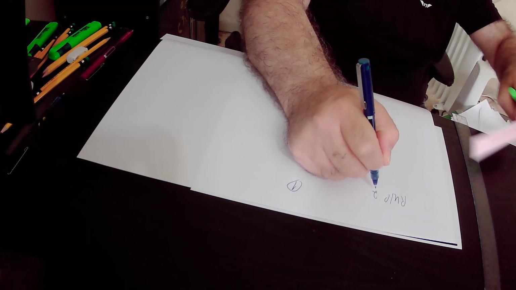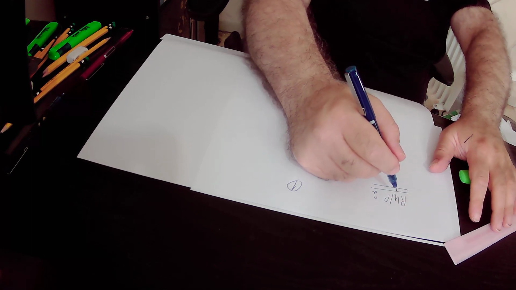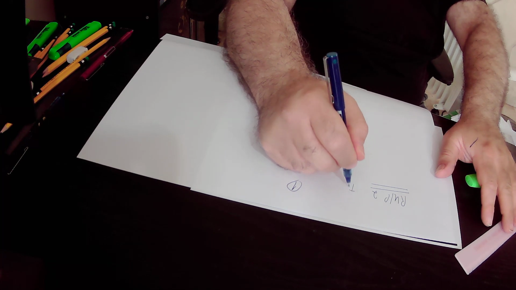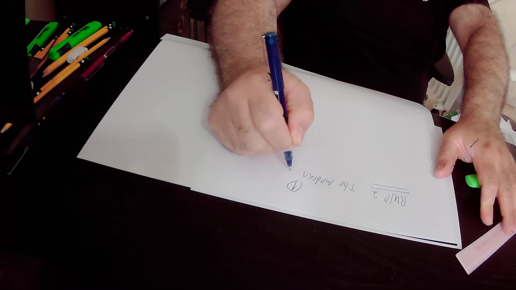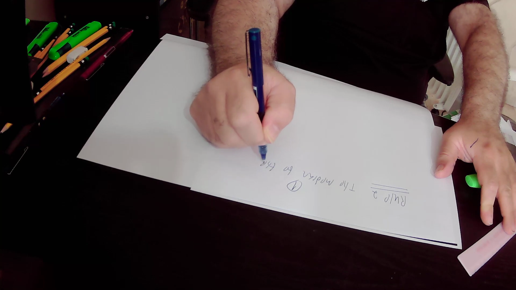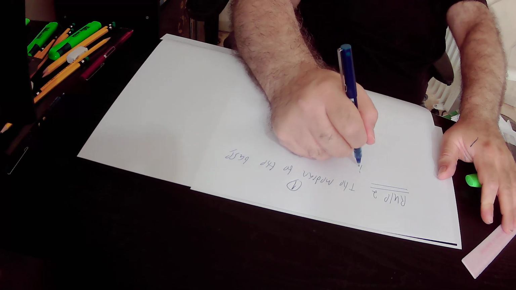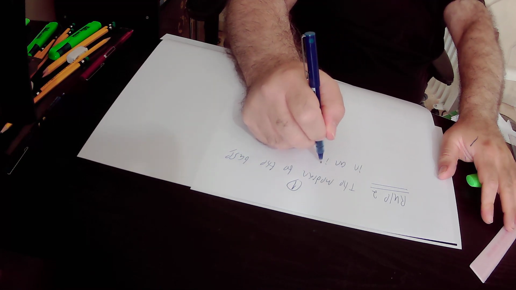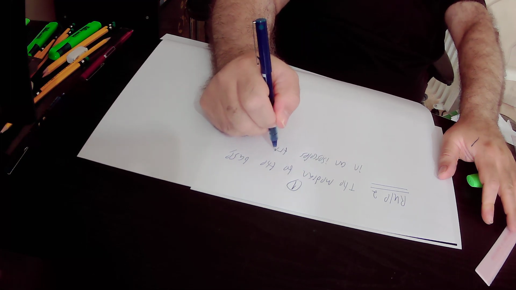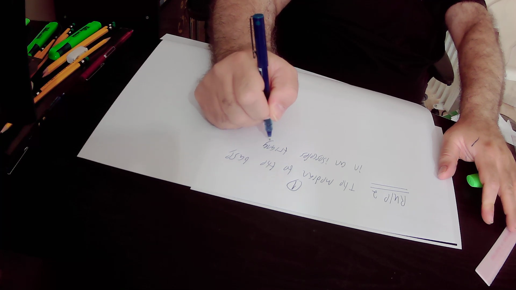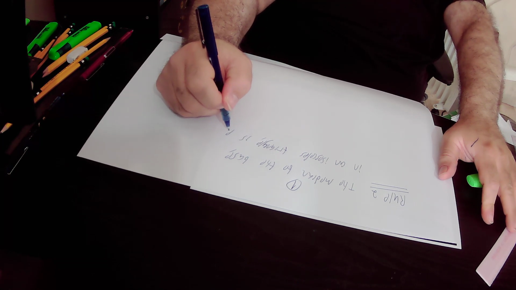Rule number 2. The median to the base in an isosceles triangle is perpendicular to the base.